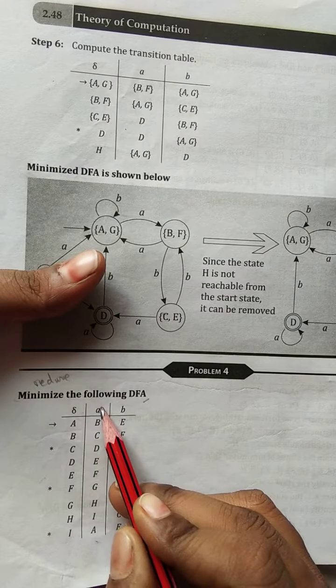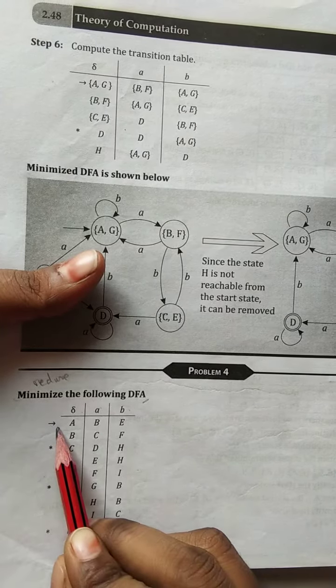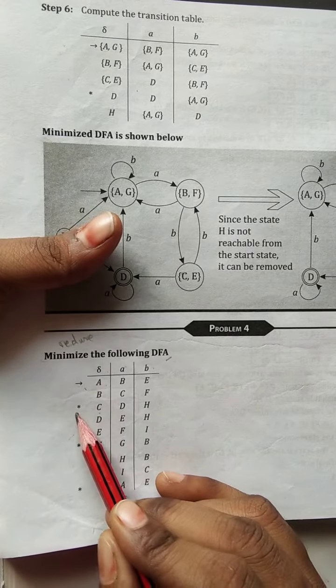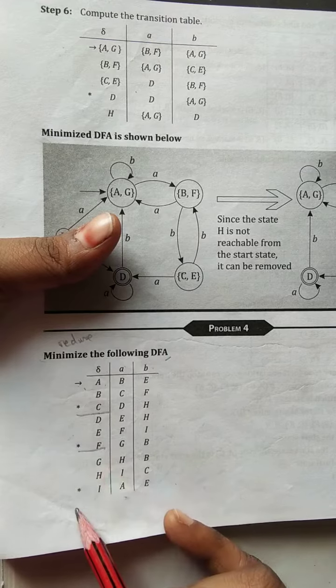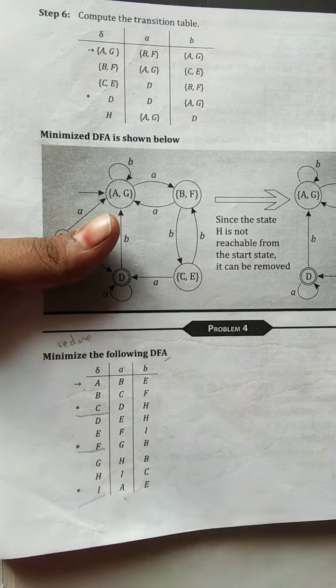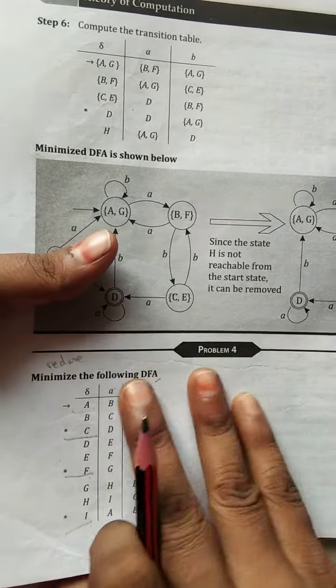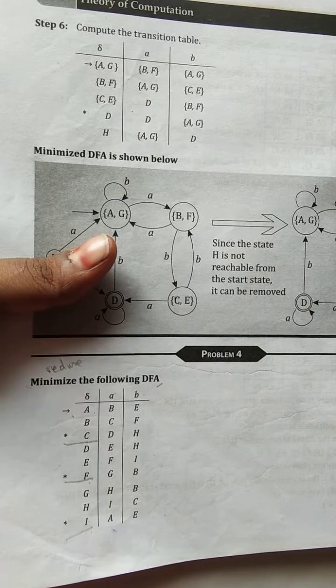Now the inputs are A and B. This is our starting state, that is A, and here there are three final states. Star indicates final states. Okay, this is a simple technique that we have to apply, so we'll see how to solve this.